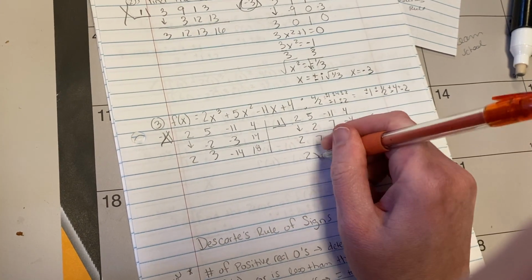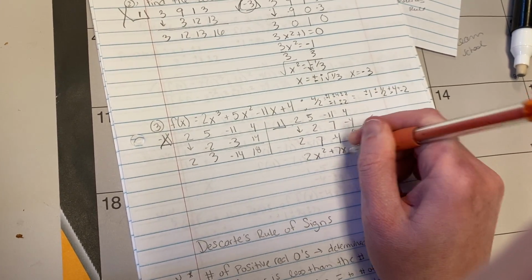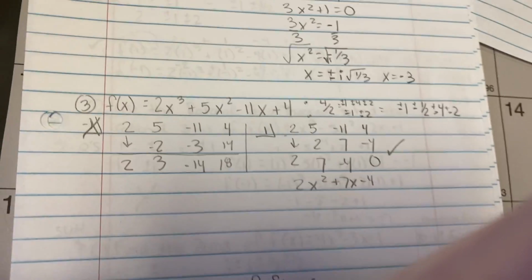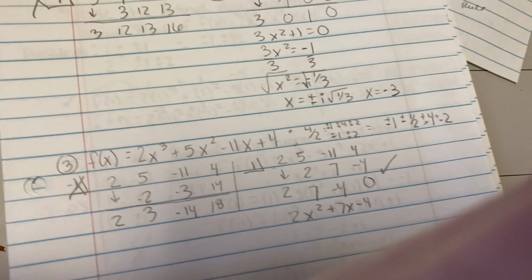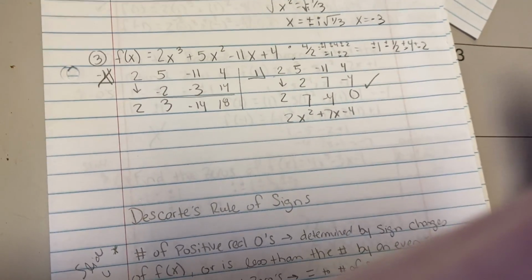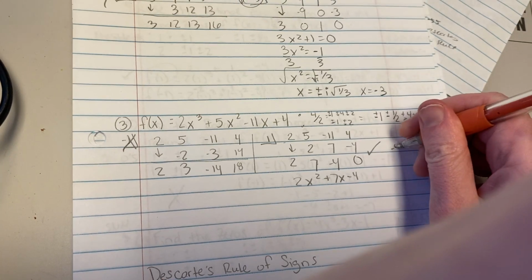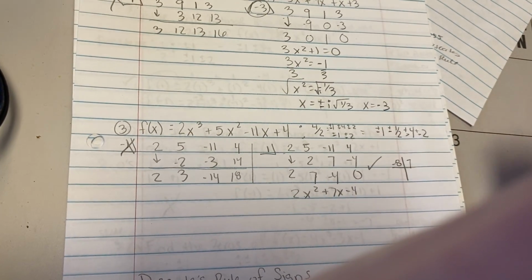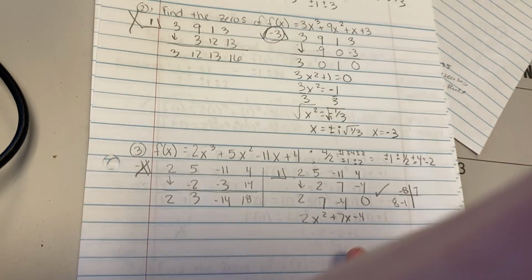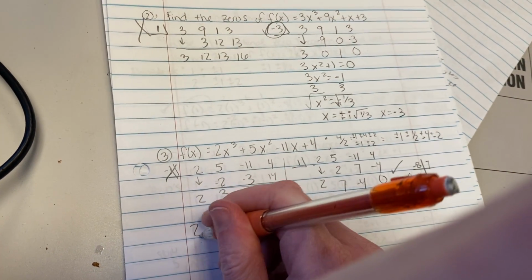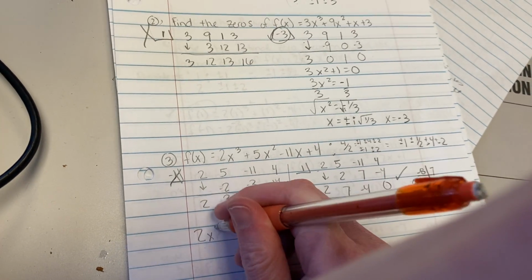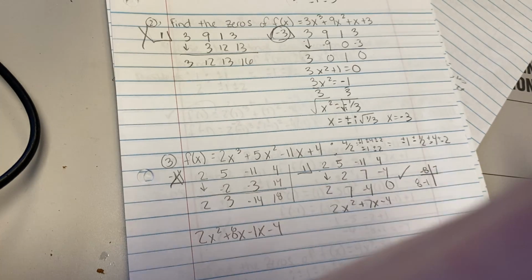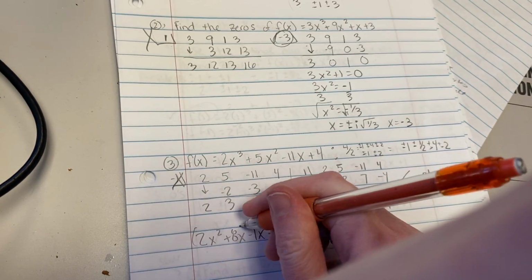So I have 2x squared plus 7x minus 4. Okay, so you can use your quadratic formula at this point, or you can factor. I'm going to factor. So I'm looking for factors of negative 8. 2 times negative 4 is negative 8. That has to give me 7, and that would be positive 8, negative 1. So I have 2x squared plus 8x minus 1x minus 4. Group those together.